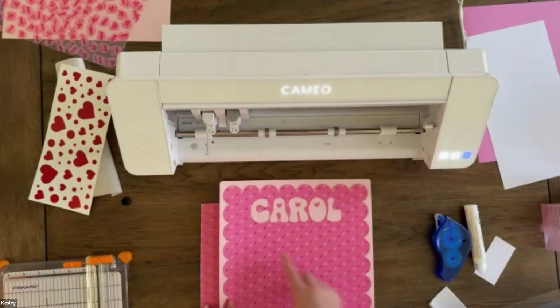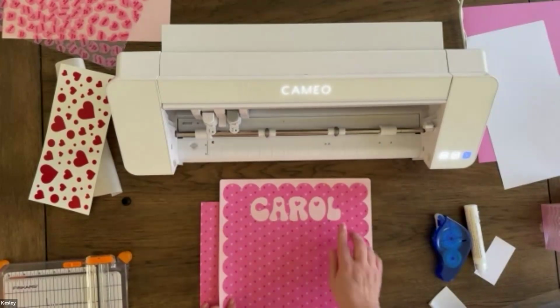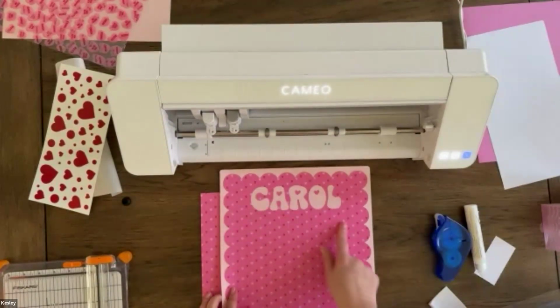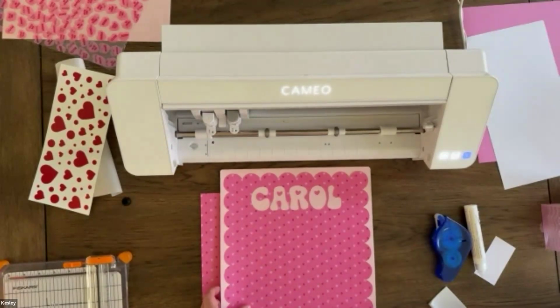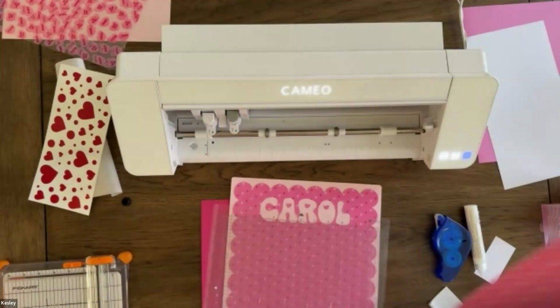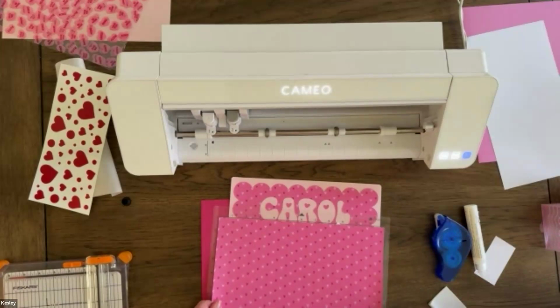And I like to cut my letters. If I'm doing something like this, I like to cut my letters out of the paper and then just add back in the little embellishment spot that goes with it. So for this one, we'll cut out our circle, our name with the scallops first.